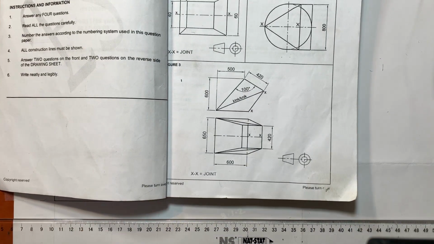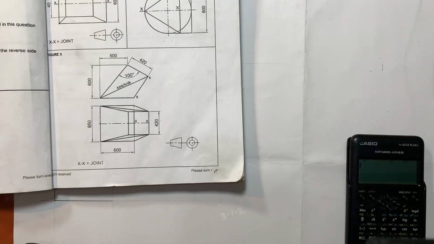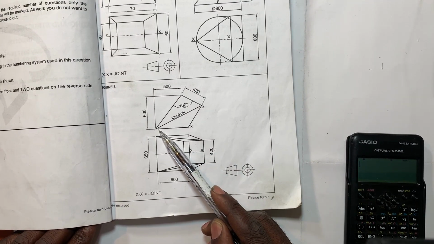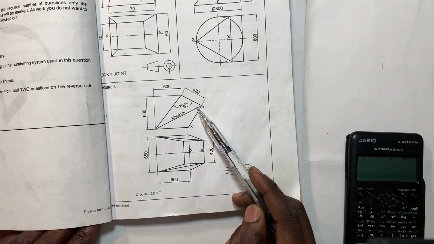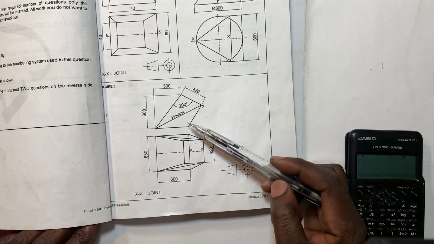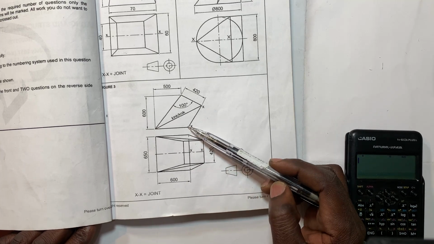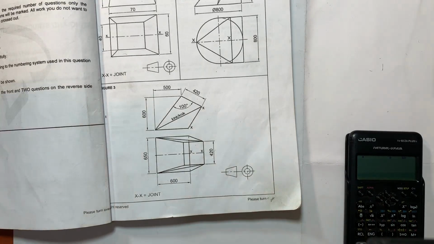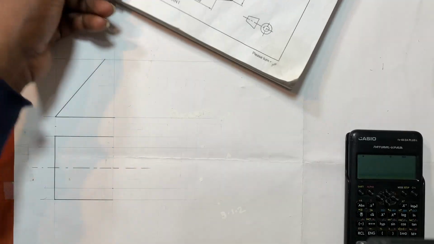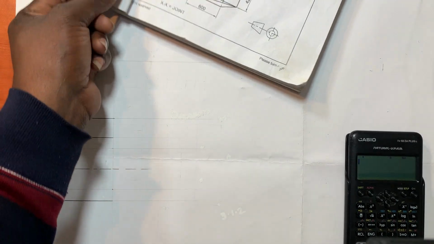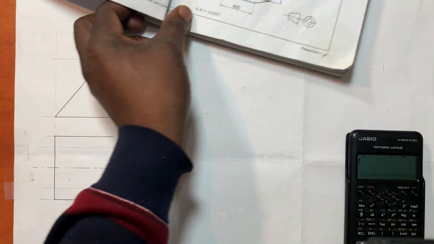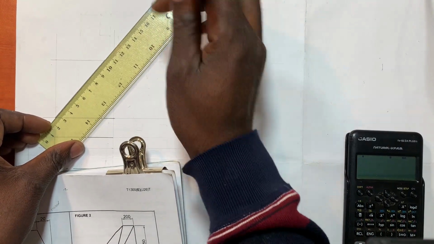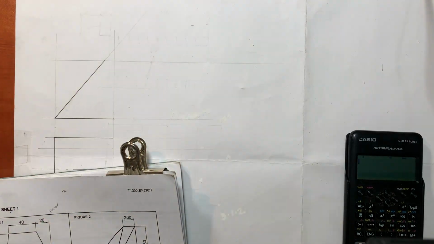Then after that, I can take my protractor. If we were given the length from here to here, we would not have used this angle of 100 degrees, or if we were given a length from here to here, we would not have used this one. But since we are not given, we have to do this. Take our protractor and just extend this line a little bit. Faint line, just a little bit like this.